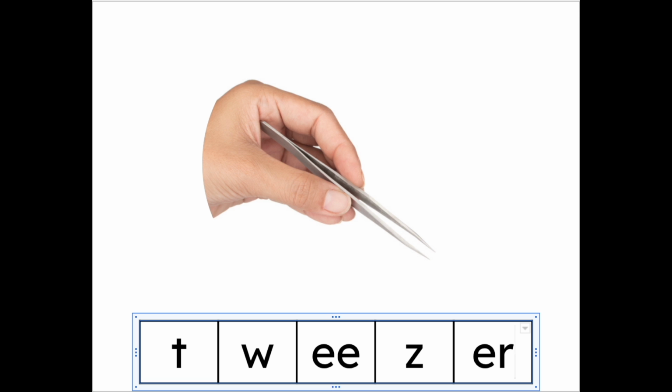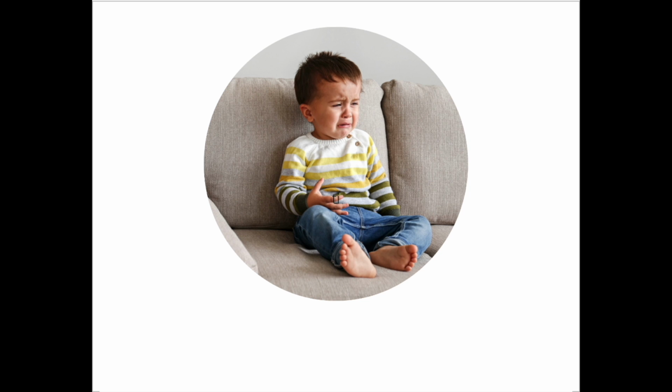Next picture. This is our last picture of the day. This little boy is so upset. He is crying a lot. And when someone is crying a lot, we say that they weep. Weep is the word we are spelling here. How many sounds do you count in the word weep?